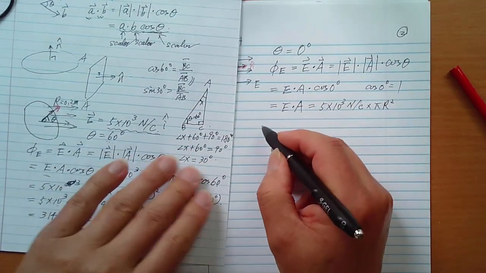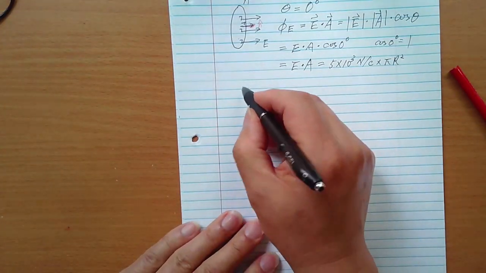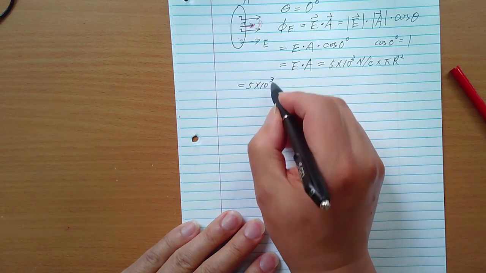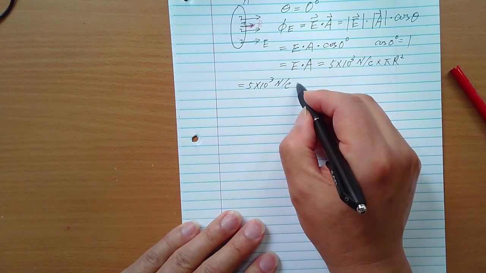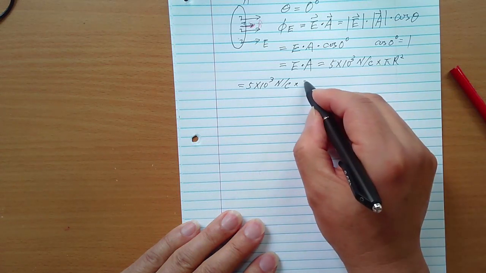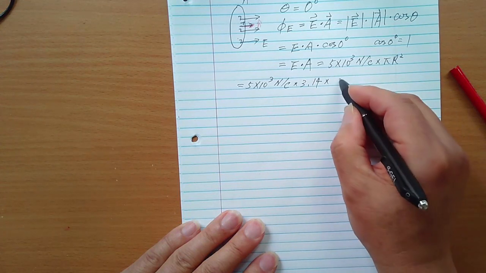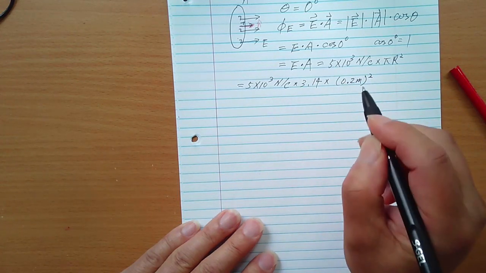So again, I'm going to write down as the following: 5 times 10 to the power of 3 Newton per coulomb times pi is 3.14 times R squared, which is 0.2 meter squared.